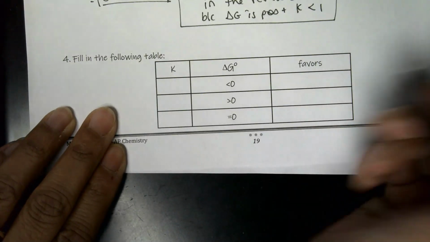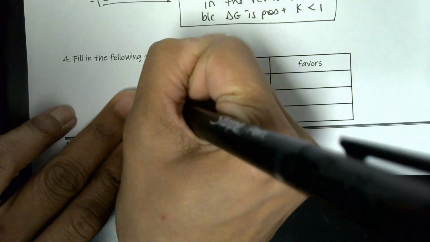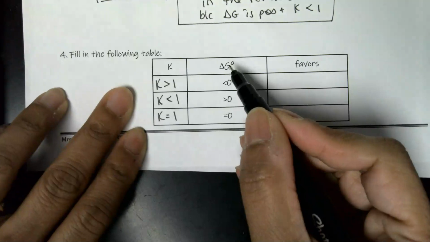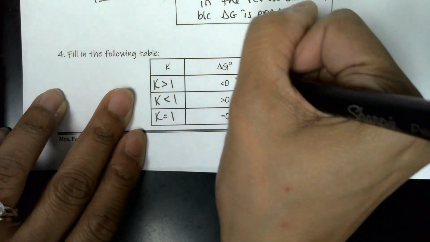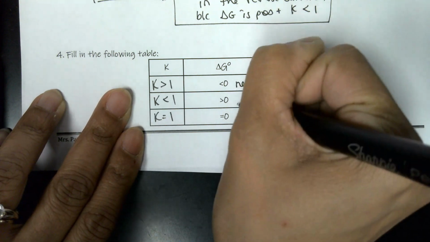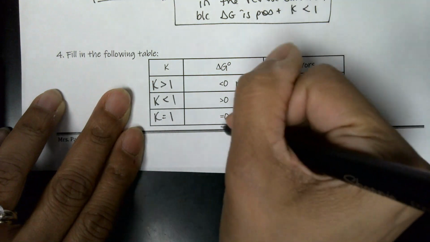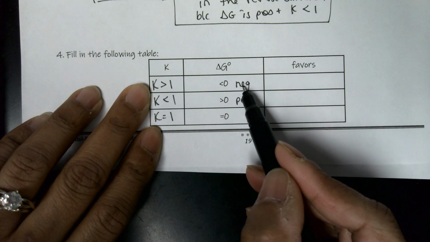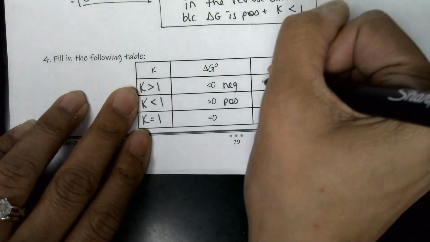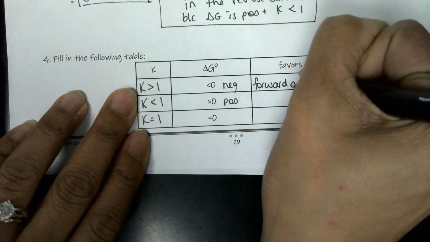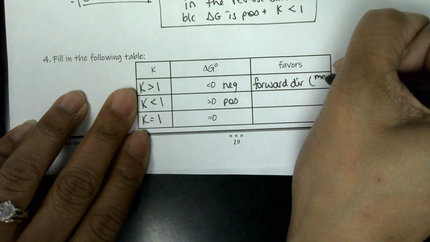Cool. So the following table here, we have 3 conditions of K: when K is greater than 1, when K is less than 1, and when K is equal to 1. I also have these values here for delta G. So when delta G is less than 0, meaning when it's negative, when it's greater than 0, when it's positive, or when it's just 0. So if K is greater than 1 and delta G is negative, that means that we are going to favor the forward direction, meaning we will make more product.